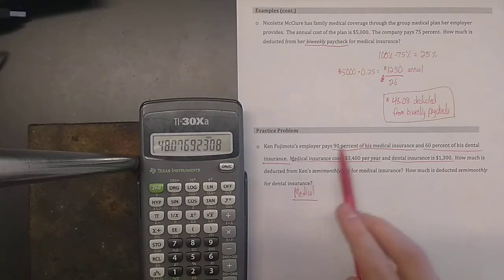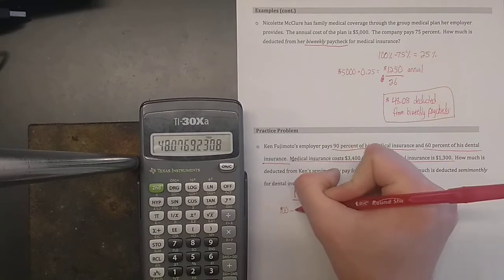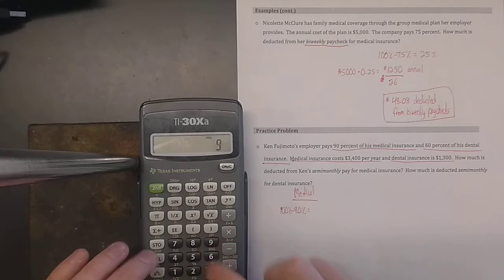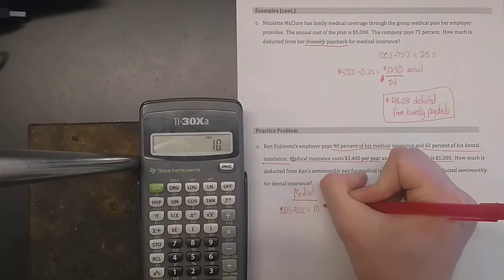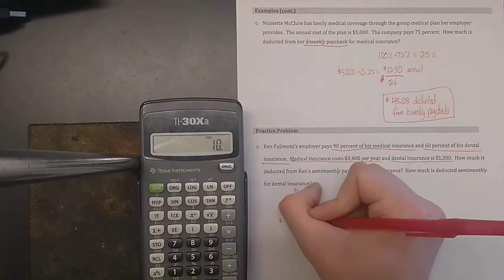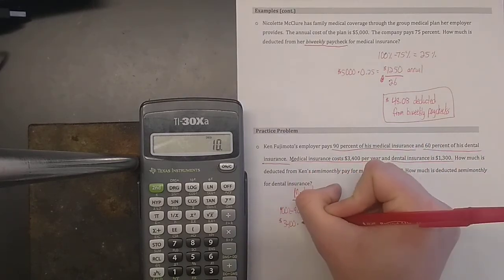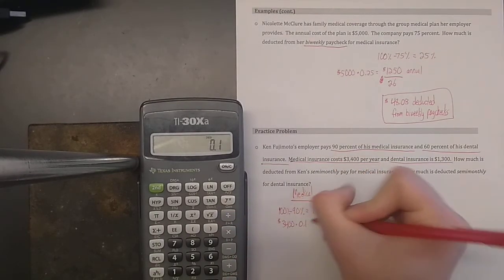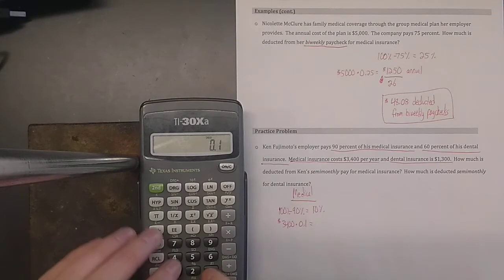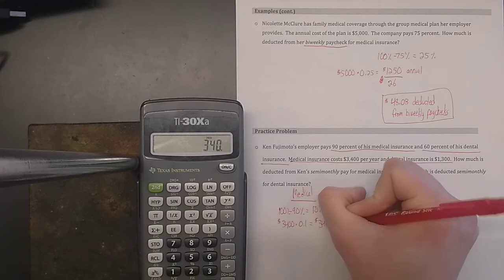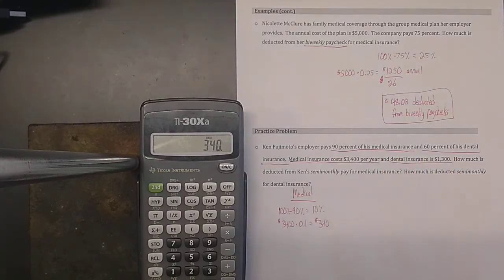Well, for medical insurance, his employer pays 90%. The employer pays 90%. So that means Ken pays 10%. The total medical insurance costs are $3,400. If he's paying 10% of that, divide by that by 100, $3,400 times 0.1. That means annually, every year, he pays $340 for medical insurance.